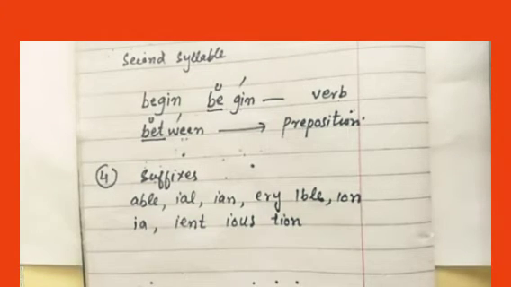If a word ends with the suffixes able or ial or all these things, then the stress will be on the syllable before the suffix.